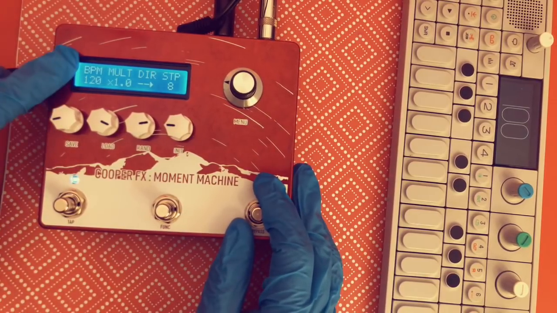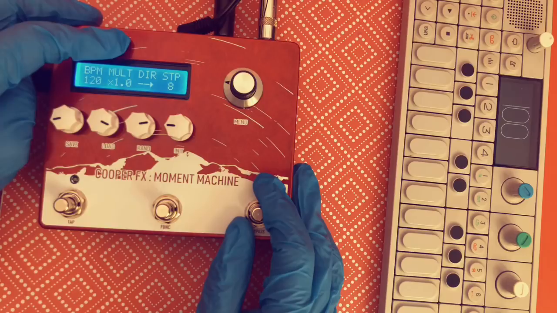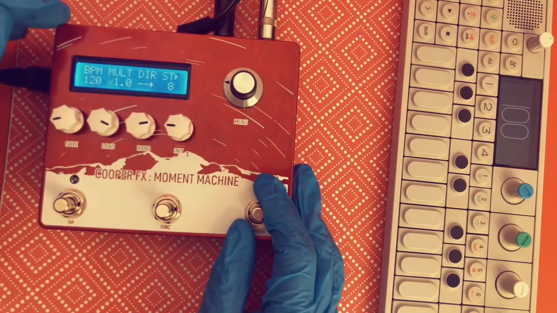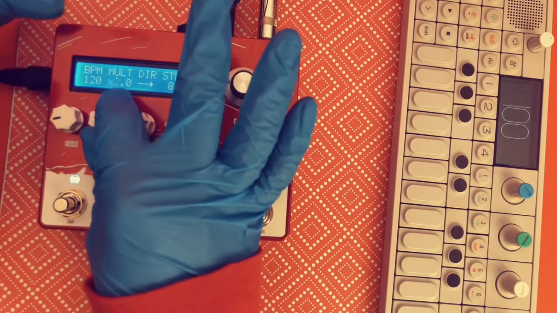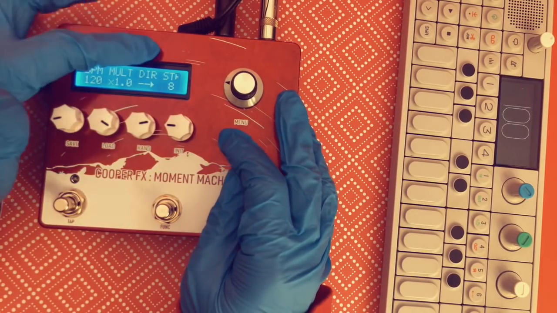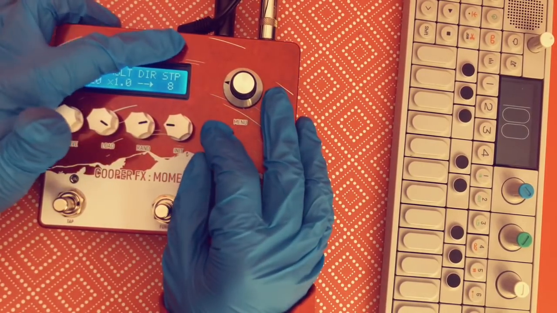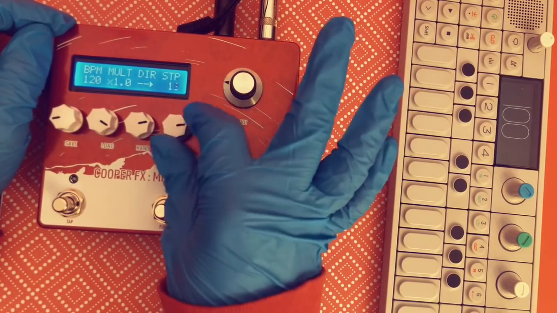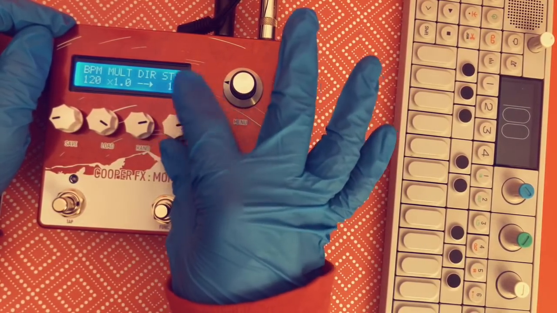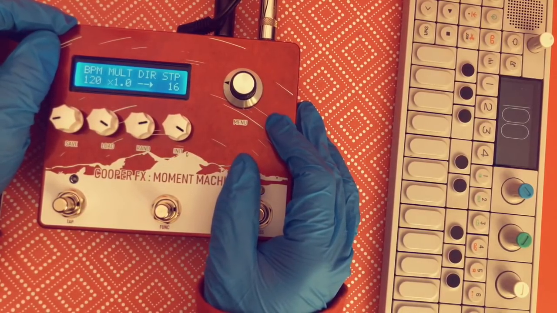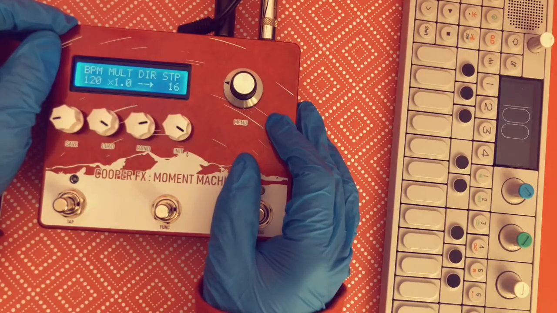Now here we've got the BPM, you've got your multi. This basically just speeds up the BPM by however many you turn it to. We're going to keep it at 1. And the direction and how many steps. The default setting is set for 8, but for the purpose of this video, we're going to bump it up to 16. Okay. Now let's go into creating a sequence.